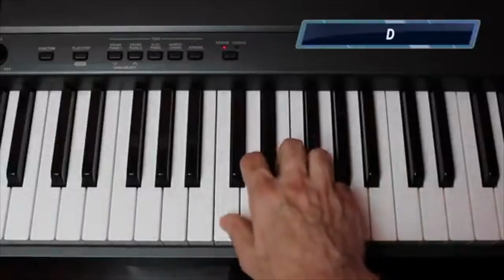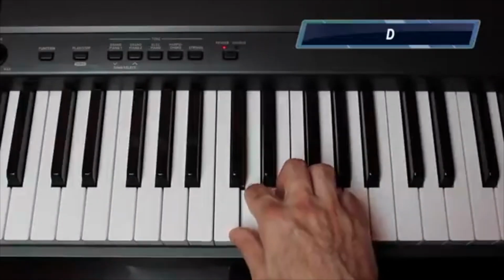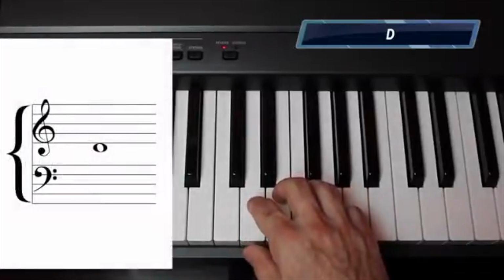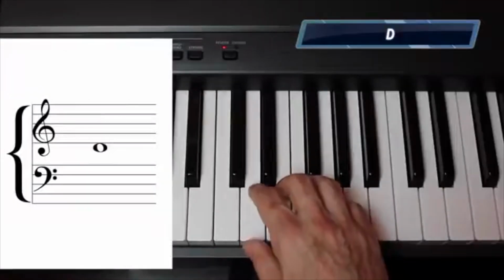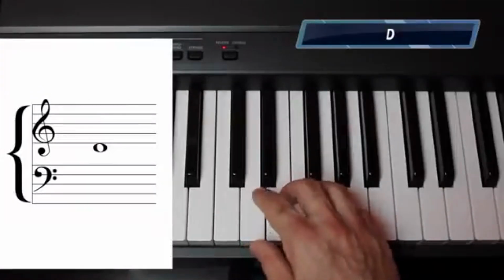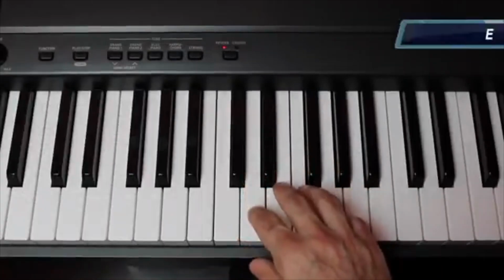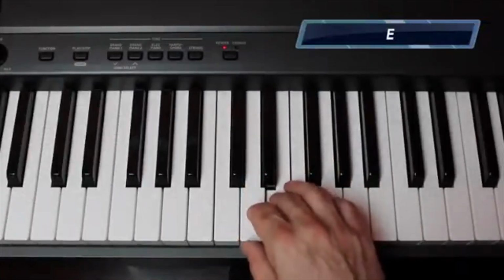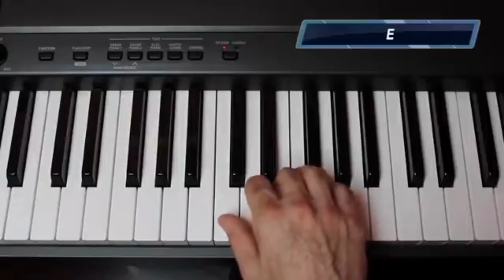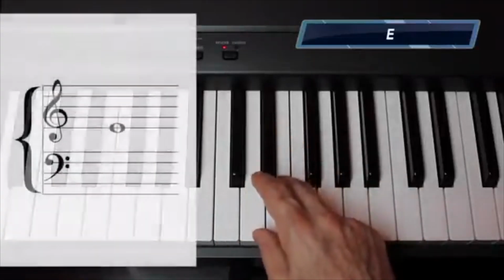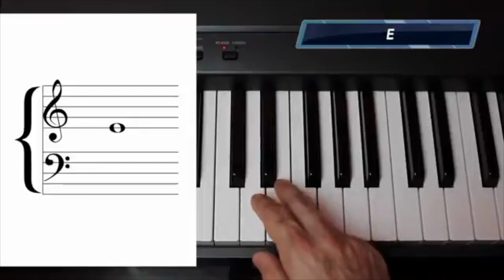Then D, which is located right here, we've played that in a number of our songs, that sits right under the treble clef. So it just hangs there like a drop of water, for lack of better words. E, which is the third note that we've worked with in our songs in the right hand, is going to be the first line of the treble clef.